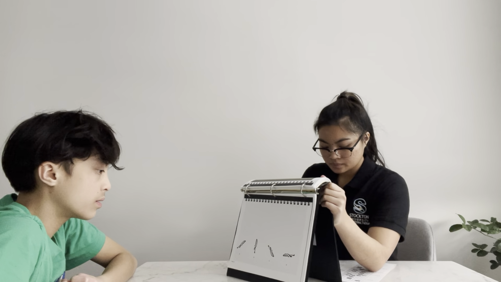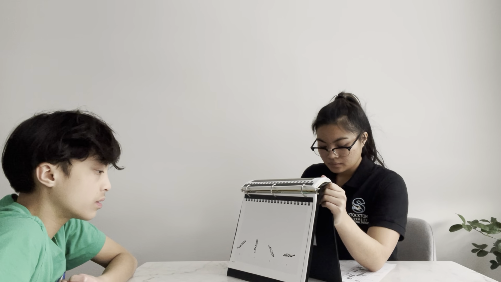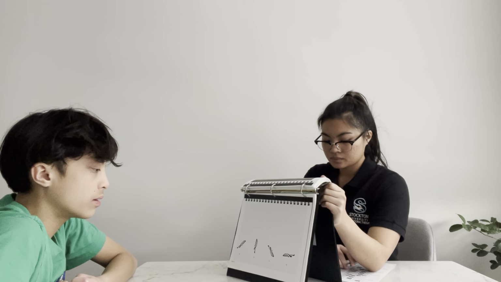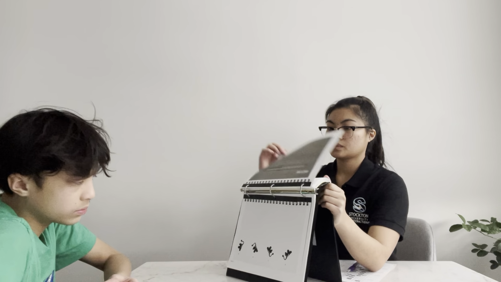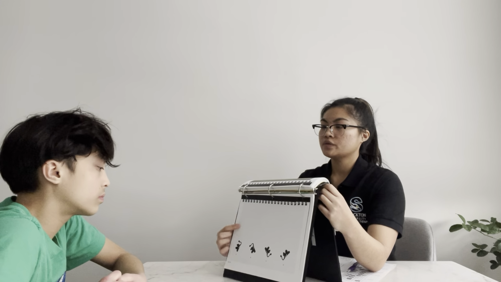C. Which of these has been flipped over?